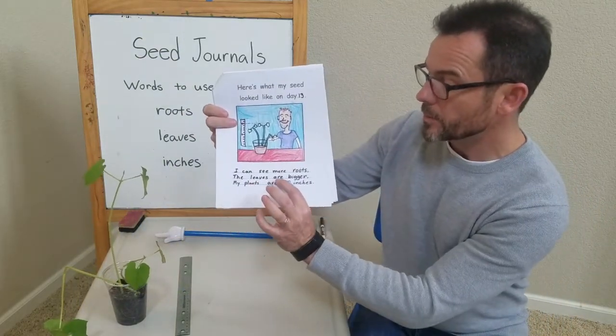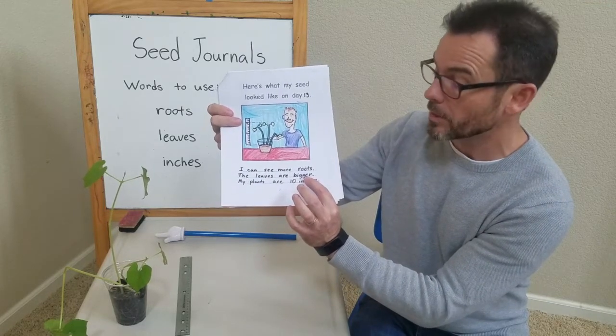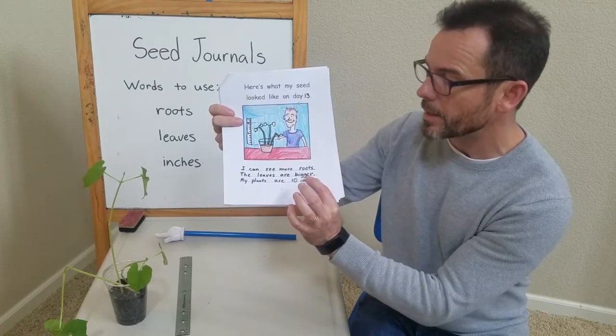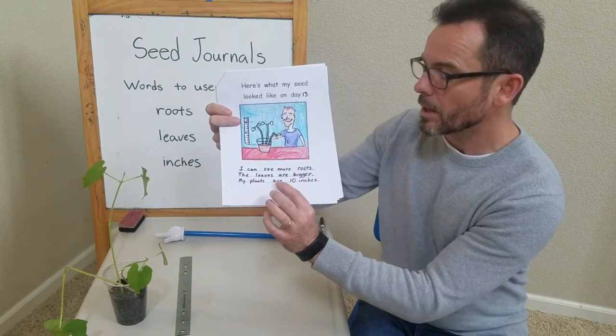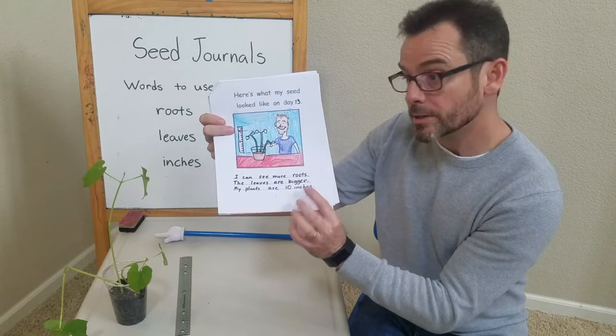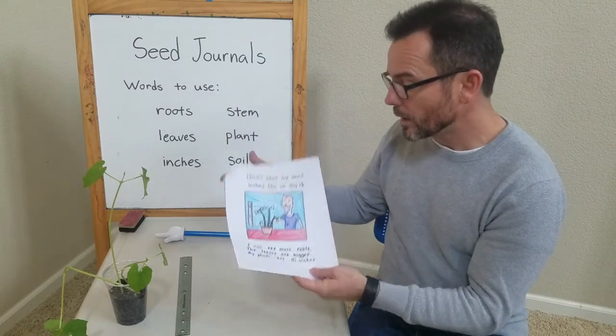The leaves are bigger. Now, I'm sure you've noticed your leaves getting bigger also, so I decided to write about that. And then, of course, lastly, I wrote, my plants are 10 inches. I could have written a lot more.